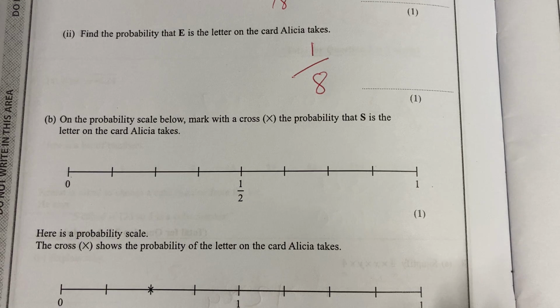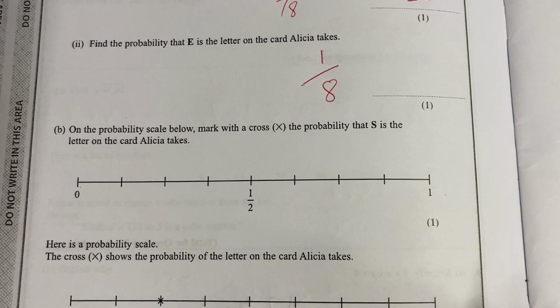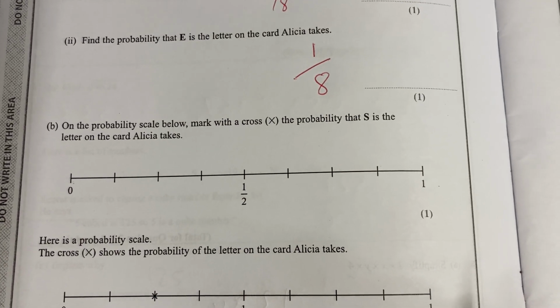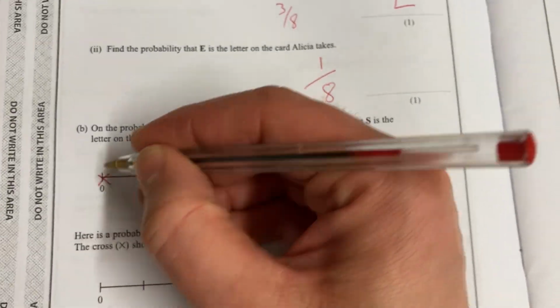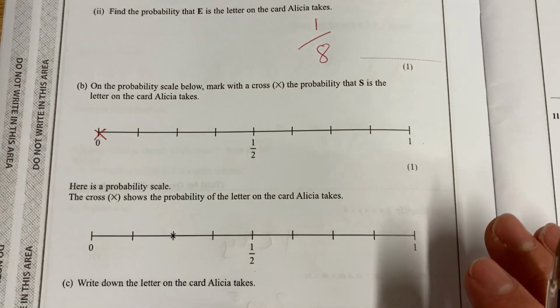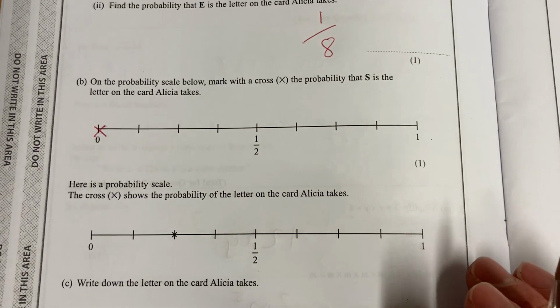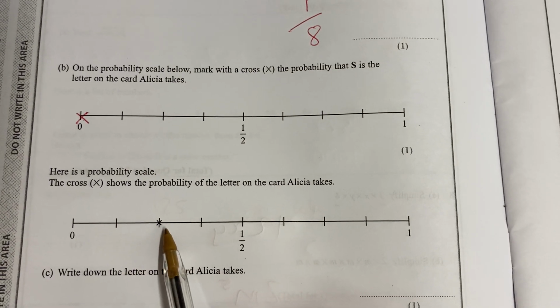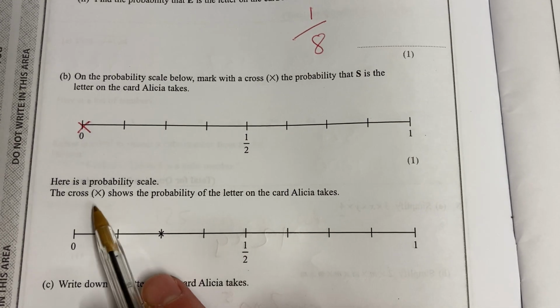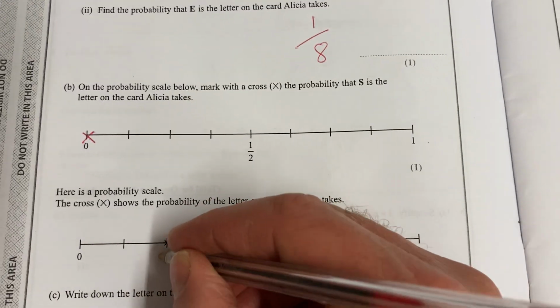Now on the probability scale, mark with an X the probability that S is taken. There is no S there, so it must be over there, absolute 0. Now cross here, the mark there shows the probability of the letter that Alicia takes. Now that is the same as a quarter.